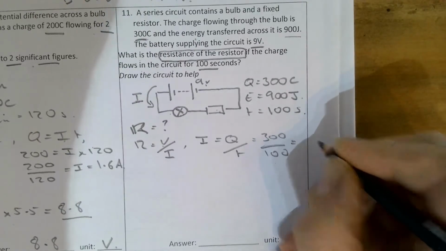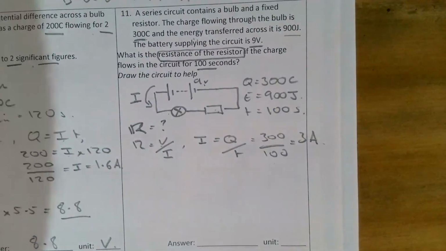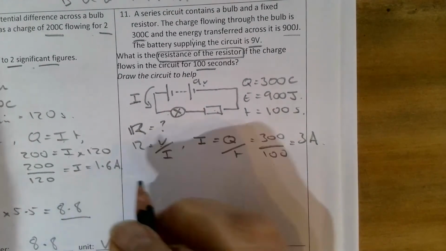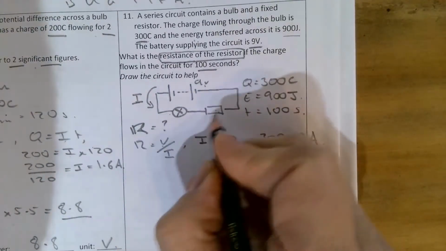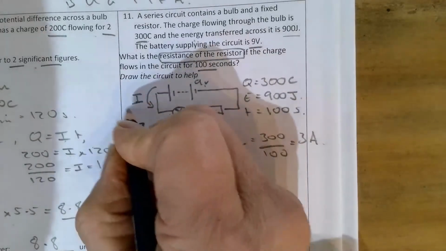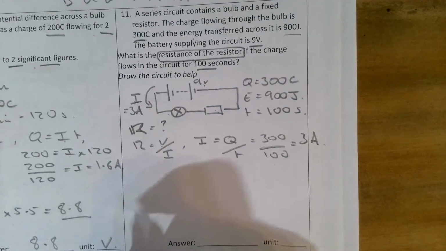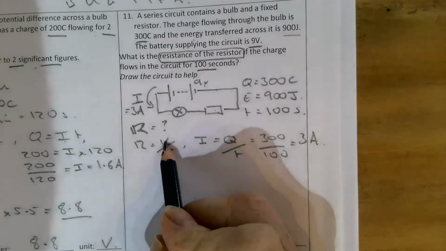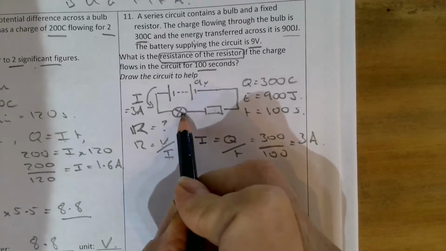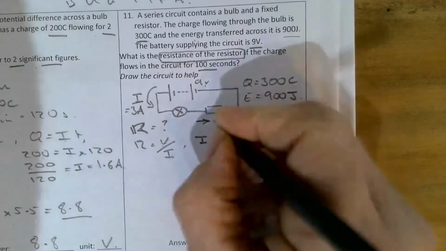So I've now got a current of 3 amps. So that current flowing through that circuit is 3 amps. Now, I need to calculate voltage over current. I've got current, I now need a voltage through the actual resistor. So I know I've got 3 amps through there.